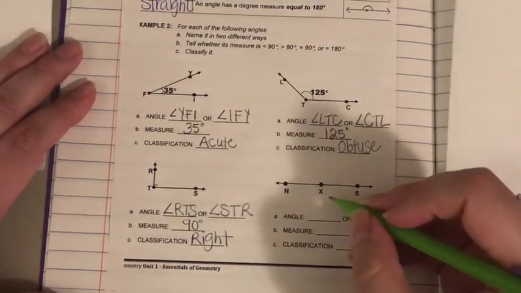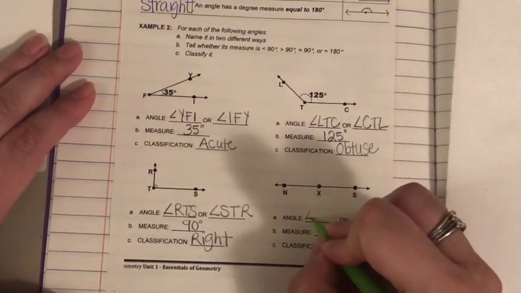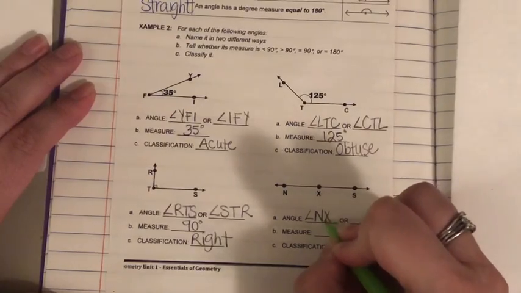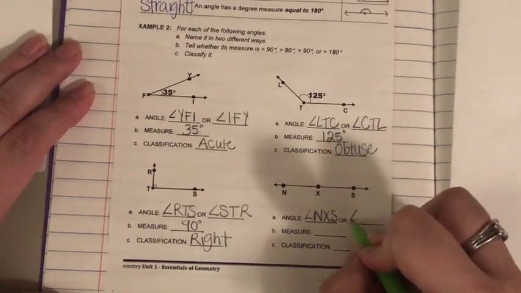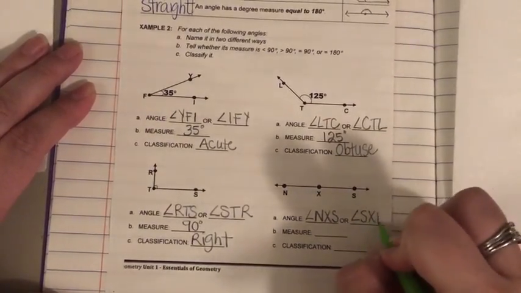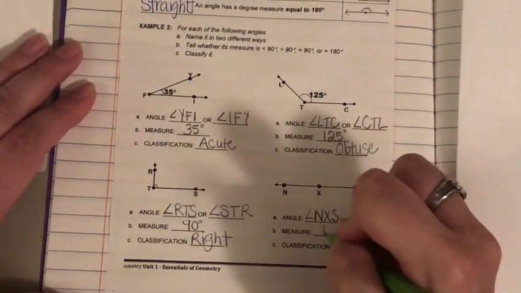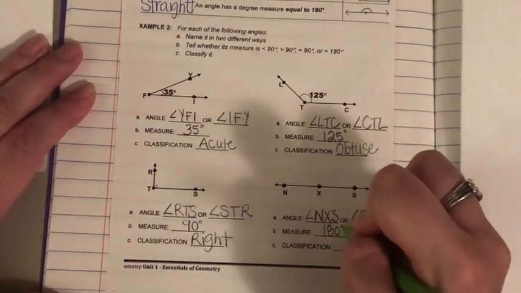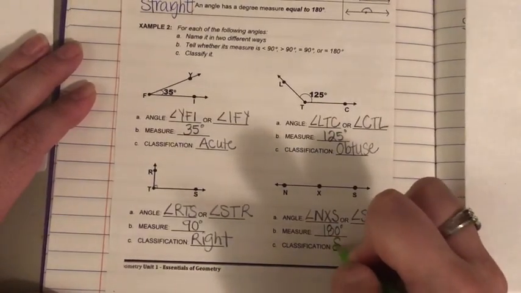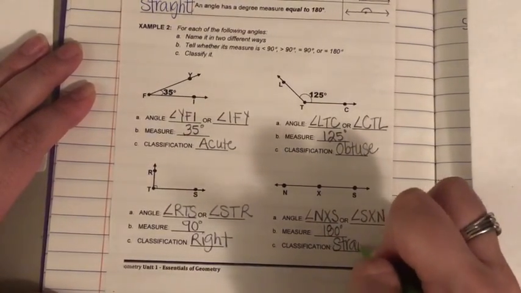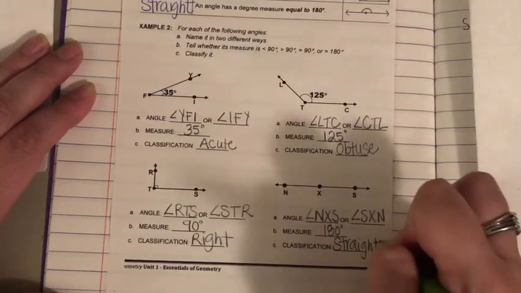Last one. X would be my vertex, so I'm going to call this angle NXS or SXN. I could have just called it angle X, and I could have called this one angle T. Because it is straight, it's always 180 degrees, and that's its classification, straight. Okay.